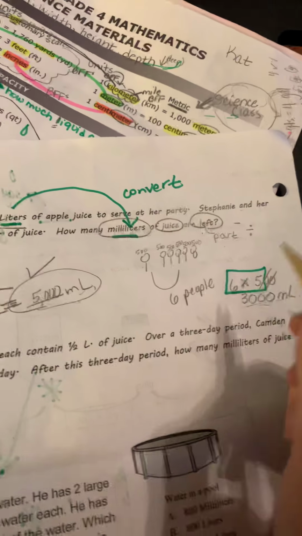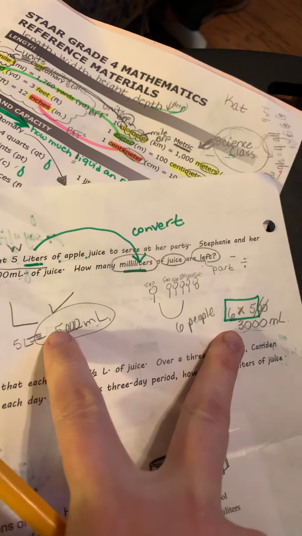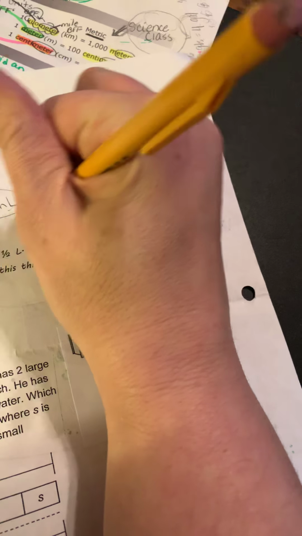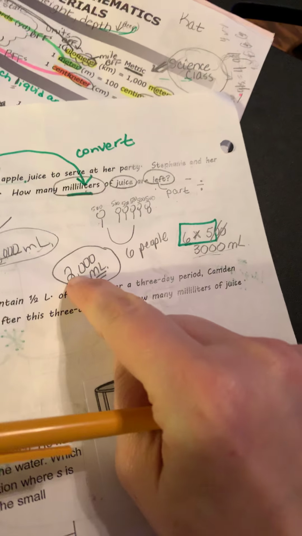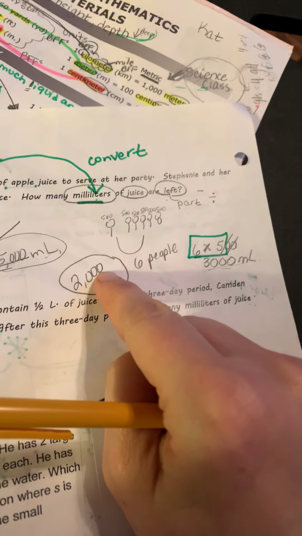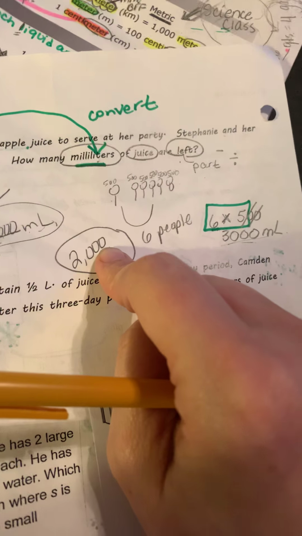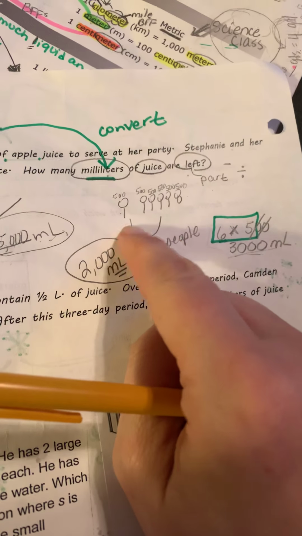Leftover is the whole minus part. Well, 5 minus 3 is 2. So 5,000 minus 3,000 is 2,000 milliliters. And you need to protect your stuff with the units. If you just wrote 2,000, I could be a smart aleck and say, oh, it's wrong because I'm not talking about 2,000 puppies. Because if you leave it blank, you kind of leave it open.